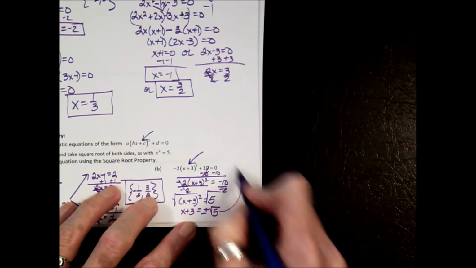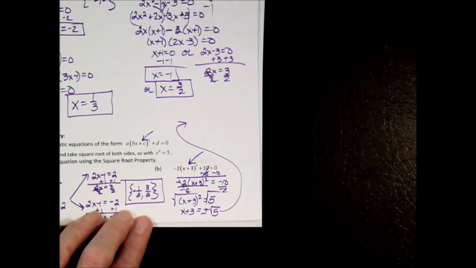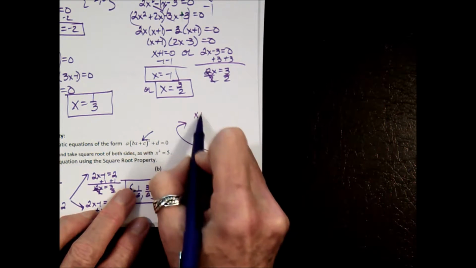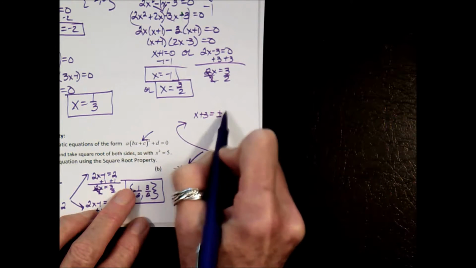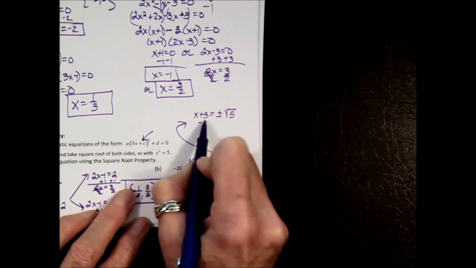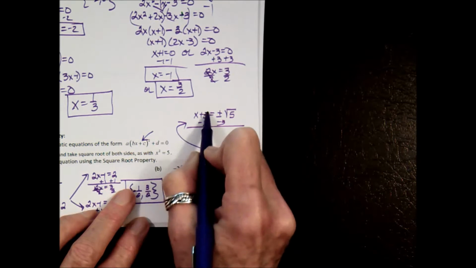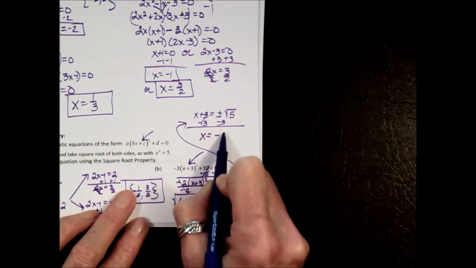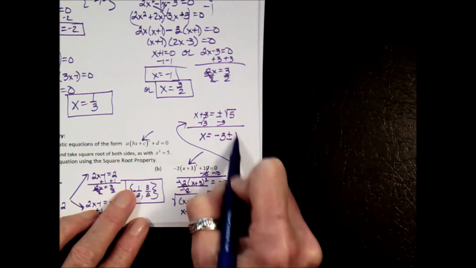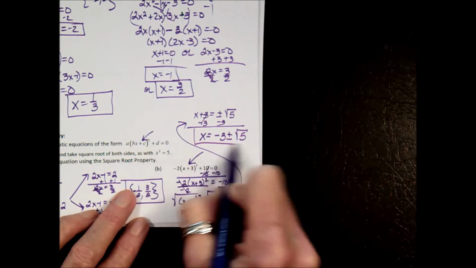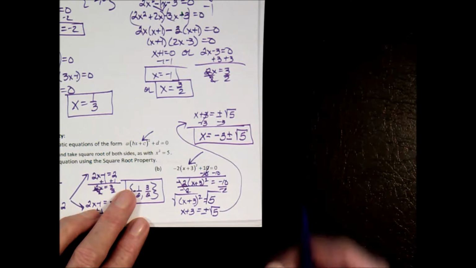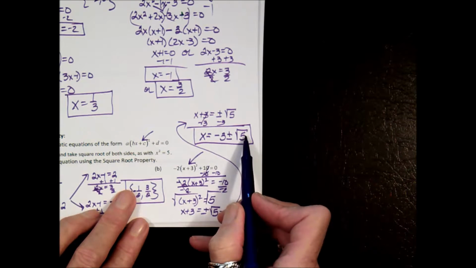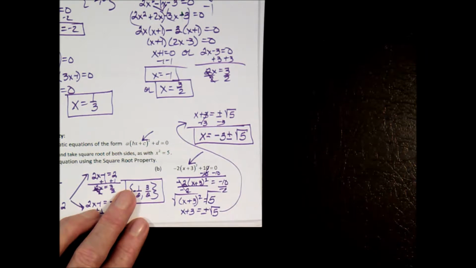Let's continue this up here where I have some space. So x plus 3 equals plus or minus radical 5. And now I just subtract a 3. And be careful how you write this. X equals negative 3 plus or minus radical 5. And I still have two answers. It's negative 3 plus radical 5, negative 3 minus radical 5.